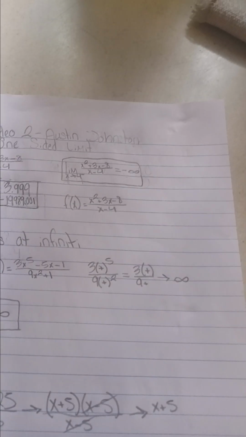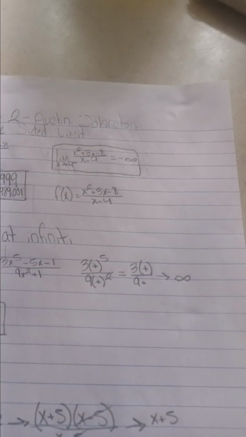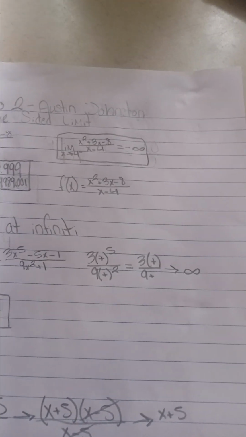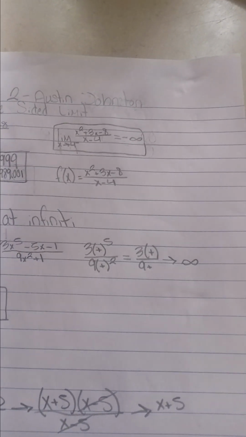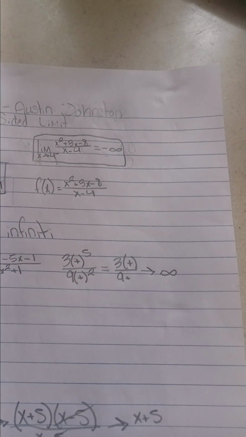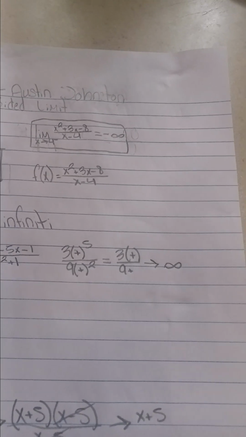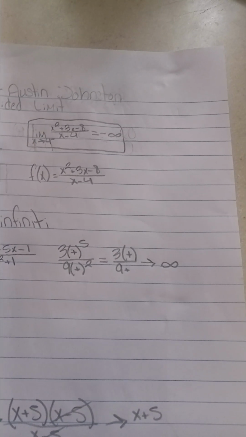So I do that, and I plug a positive number, whatever number it may be, in for x. A positive number to the 5th power is still a positive number, and a positive number to the 2nd power is still a positive number. So it is still 3 times a positive number over 9 times a positive number. And so my answer for this question will be infinity.